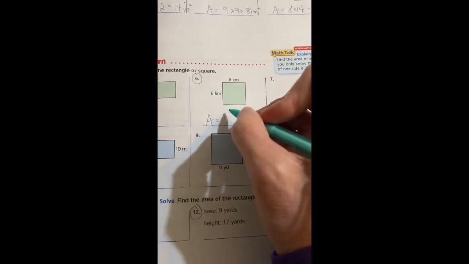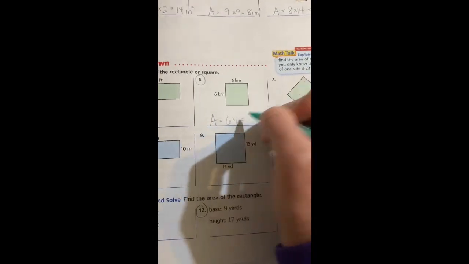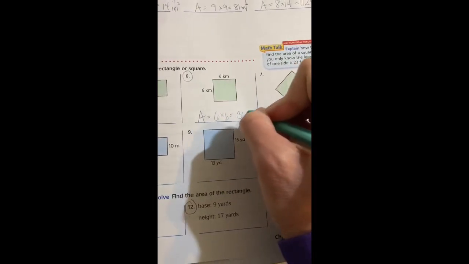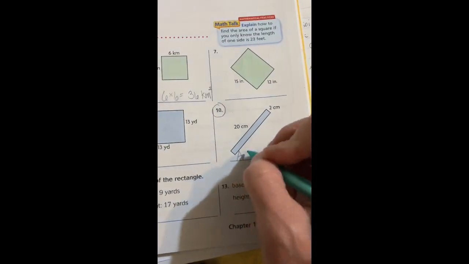All right, for number 6, area equals side times side, 6 times 6, which is 36 square kilometers. Don't forget to label, please. Number 10, area equals base times height, which equals 40 square centimeters. And number 12, find the area of the rectangle.